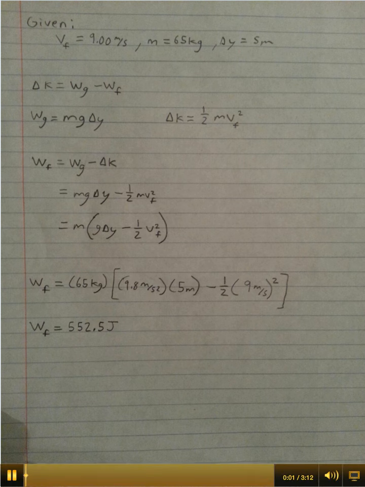So for this problem, we have the final velocity equal to 9.0 meters per second. The mass is 65 kilograms, and the change in y is 5 meters. And we want to find out how much work is being done by the friction as the skateboard goes down the ramp.